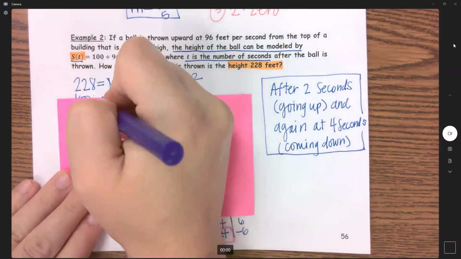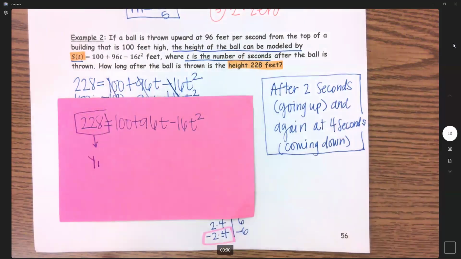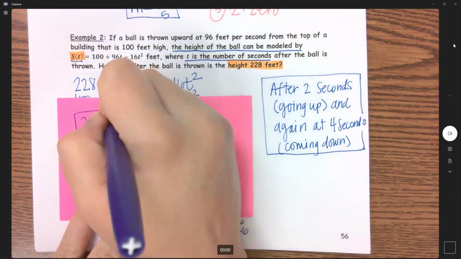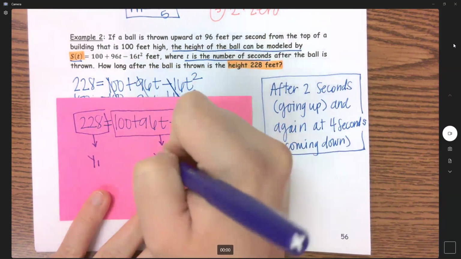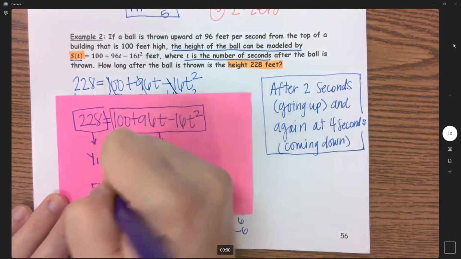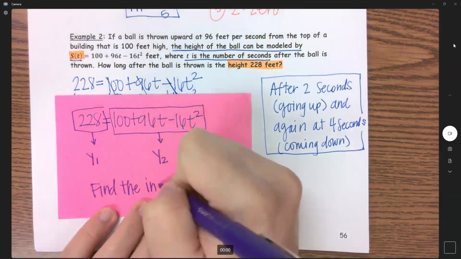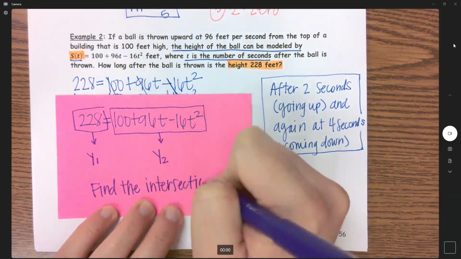So I can take the left side and put this into our y1, and I can take this right side and put it into my y2, and then find the intersection.